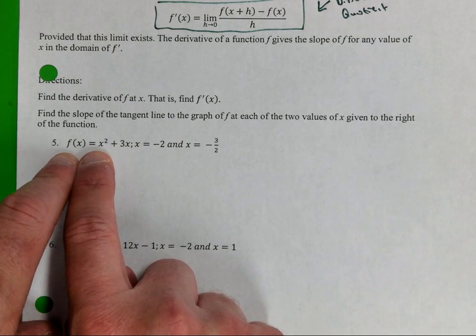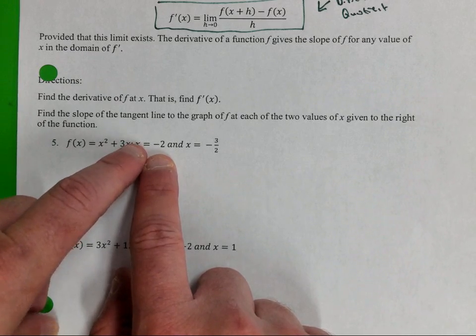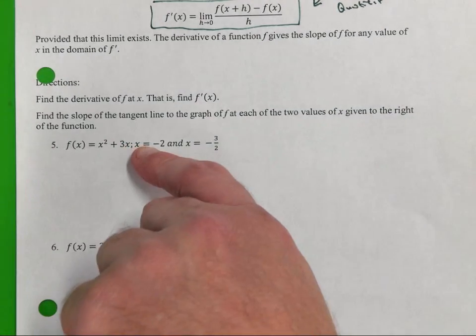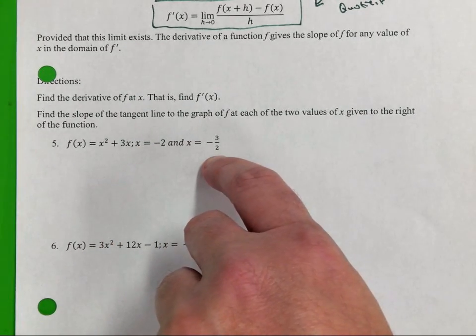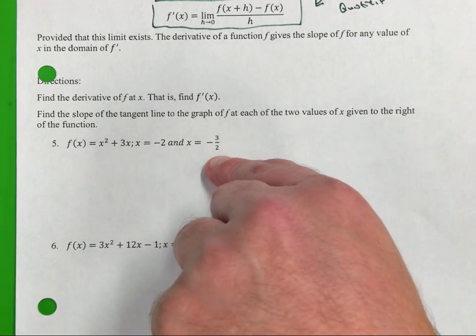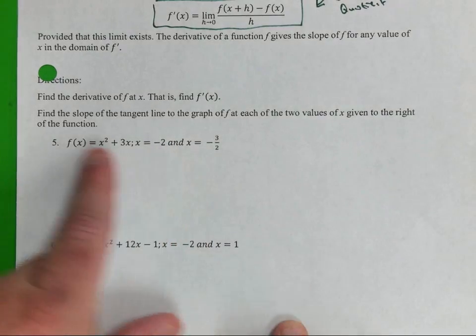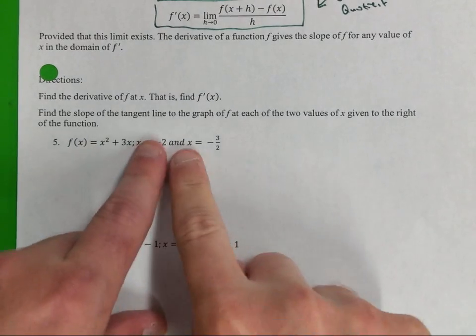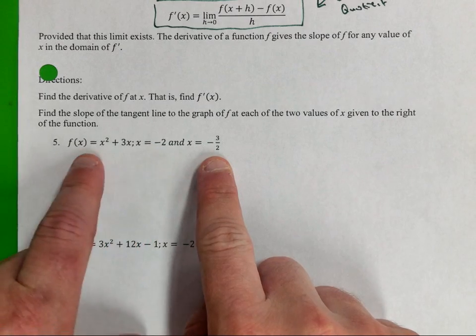Then I want to know what is the slope, the IROC, at -2. I want to know what is the instantaneous rate of change at -2, then at -3/2 of the graph. Do you understand what I'm saying? So first, I'm going to find my slope generator, the derivative, and then I'm going to find what the slope is at both of those points.